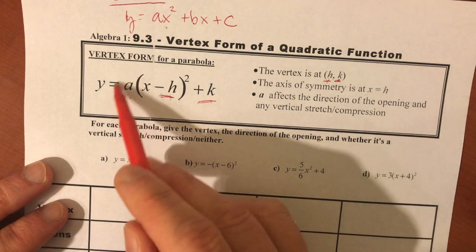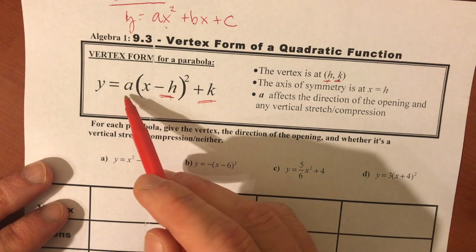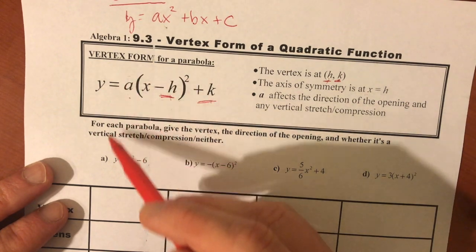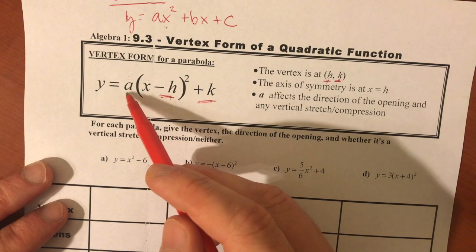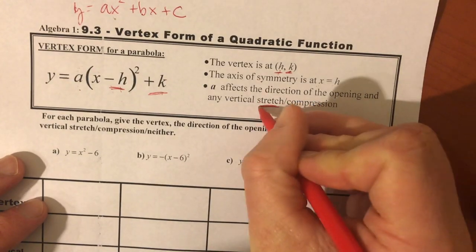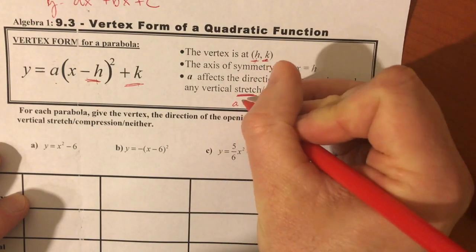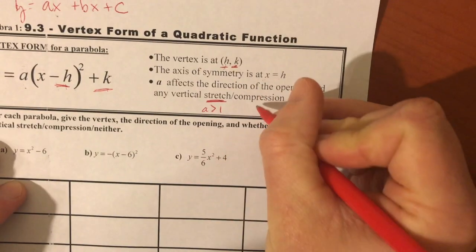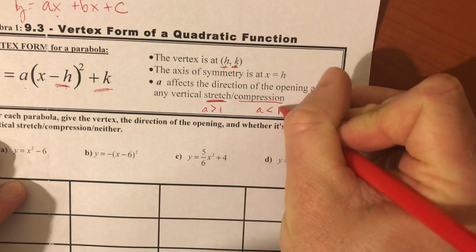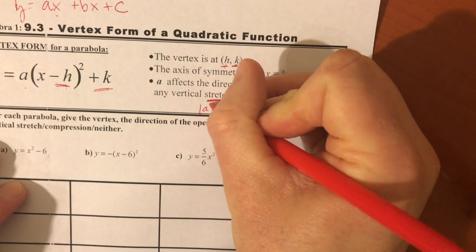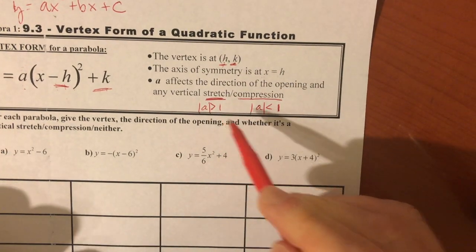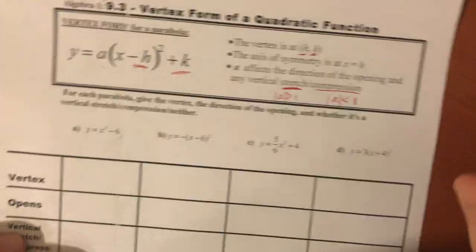And a, that coefficient controls two things: the direction of the opening, either up or down, or as we call that, a reflection over the x-axis. And it's a stretch if a is greater than 1, and it's a compression if a is less than 1. I guess I should say the absolute value, because you disregard whether it's positive or negative, just looking at that value and thinking about that slope.